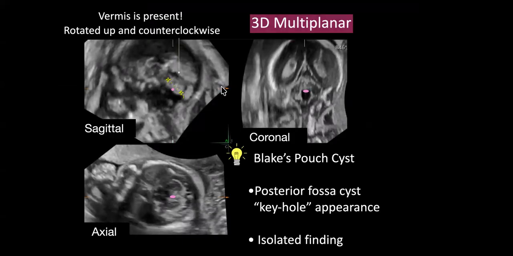And we did 3D imaging to really look at the vermis. We actually measure the vermis as well, and there are nomograms out there to see if it should be consistent within gestational age. And we did see that the vermis is present, and that is key, right? Whether or not the vermis is present. And here you could see that the vermis is actually present, but it's rotated up and counterclockwise.